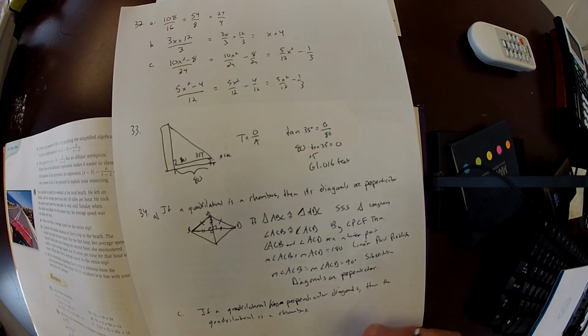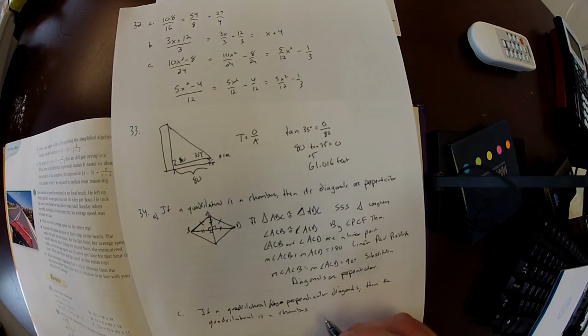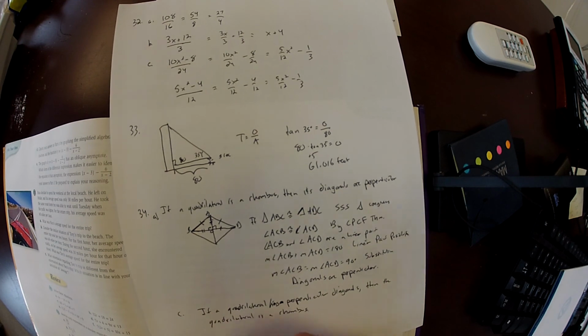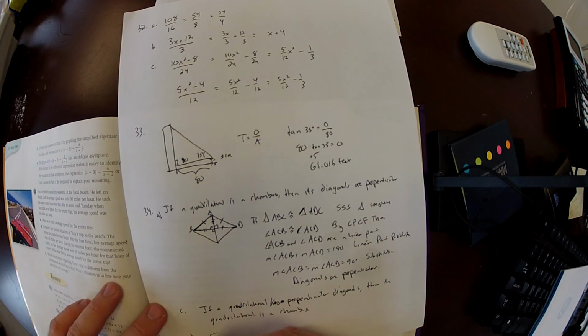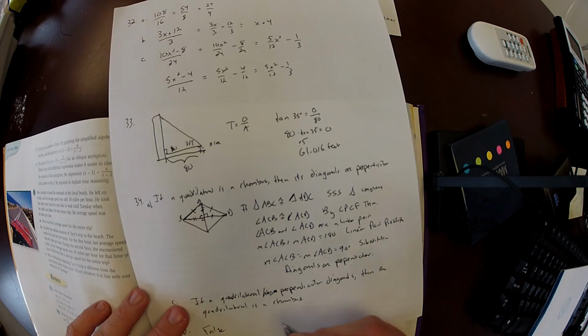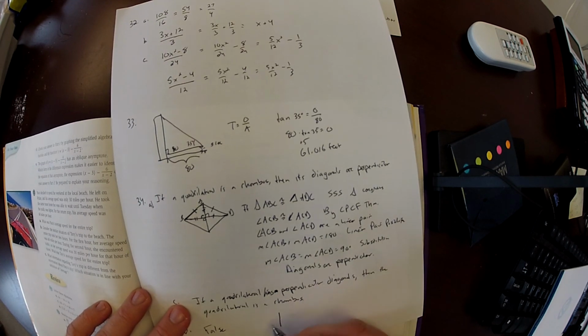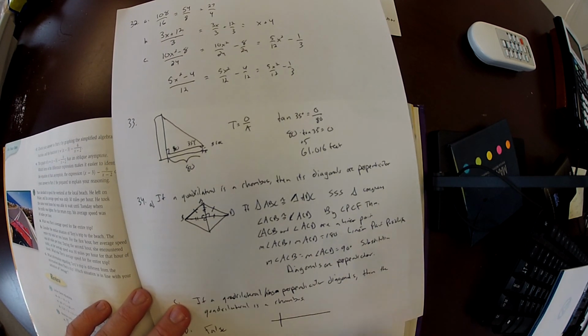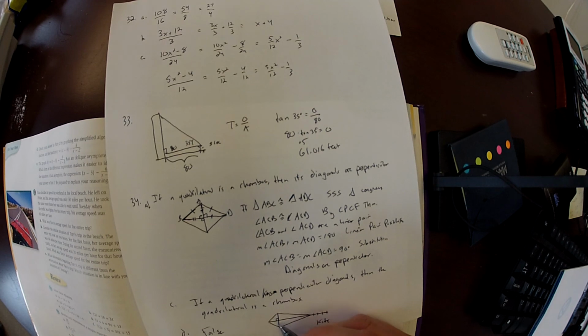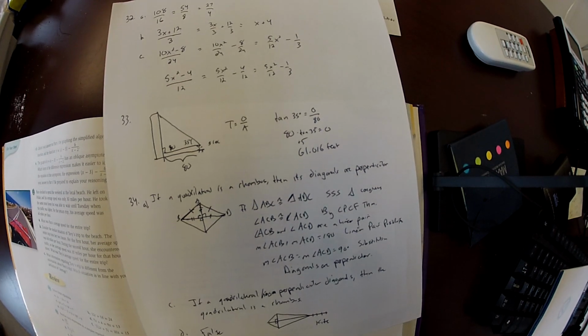Well, I can think of one right now that would make this a false statement, because part D is going to say, is this converse true or a false statement? And this is a false statement, because I can think of a quadrilateral that has perpendicular diagonals. There you go, just drew one. It looks like a kite though, right? So this is a kite, and this shows that they're perpendicular, but it's not a rhombus at all. That ends question 34. So this is questions 32 through 34.